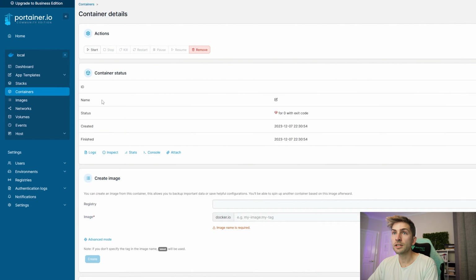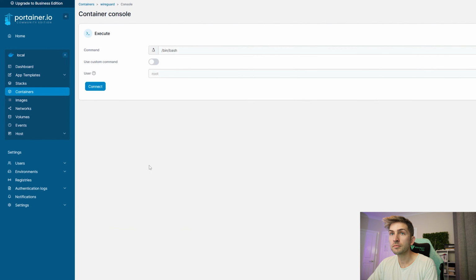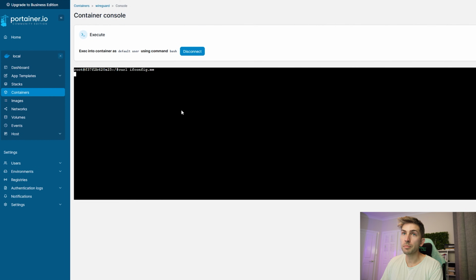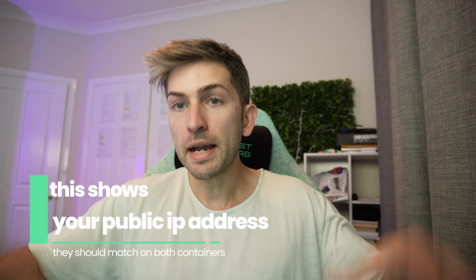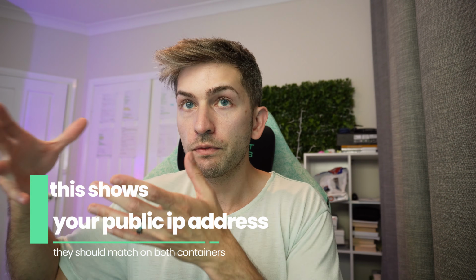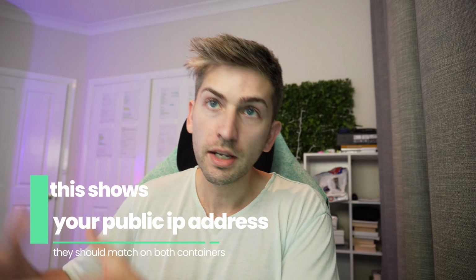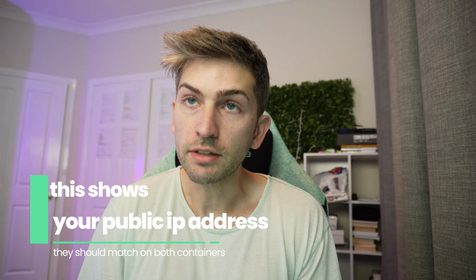Now we're essentially done. I would recommend that you log into both your VPN and your QBittorrent container. Actually, I'll just show you guys how to do that. So click into your container and go console and just run this command on both of them. Essentially, they should be matching to the Torguard configuration file that you uploaded where it's got that public IP address. So both of those should match. And if they're matching, that means they're using the correct configurations.